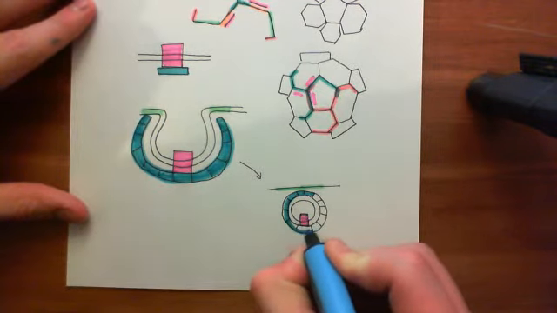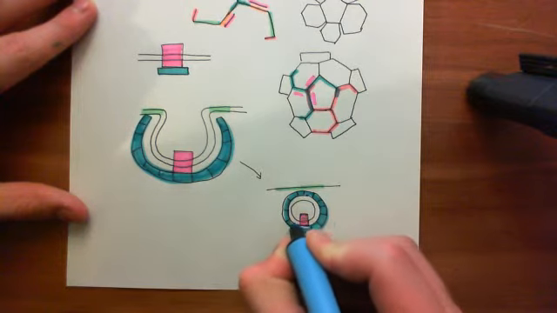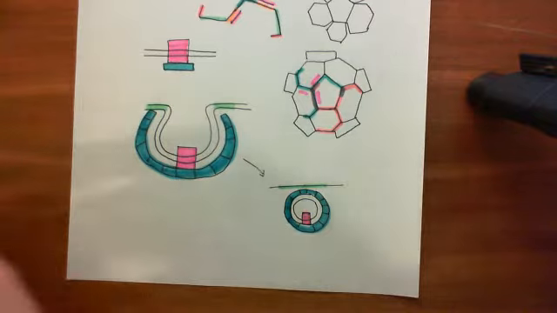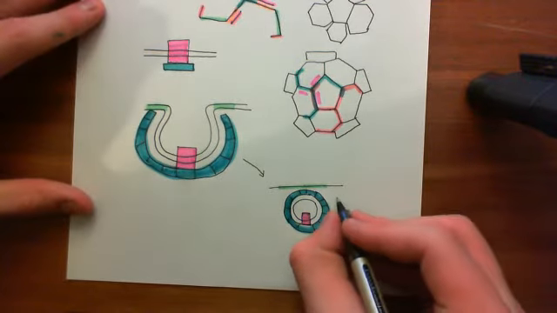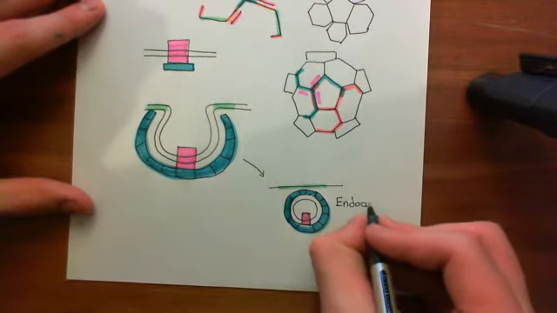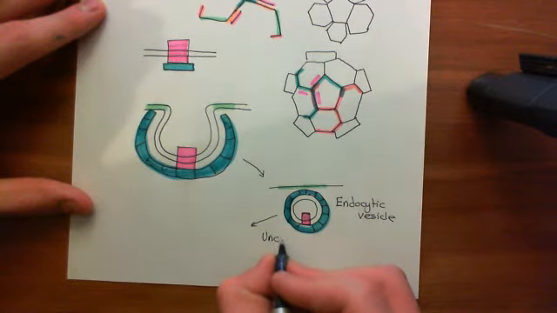This membrane-bound little structure that we have pinched off from the cell membrane is called an endocytic vesicle, and the first thing that's going to happen to it once it's been pinched off is that we're going to uncoat the Clathrin. So the first thing that happens is uncoating.